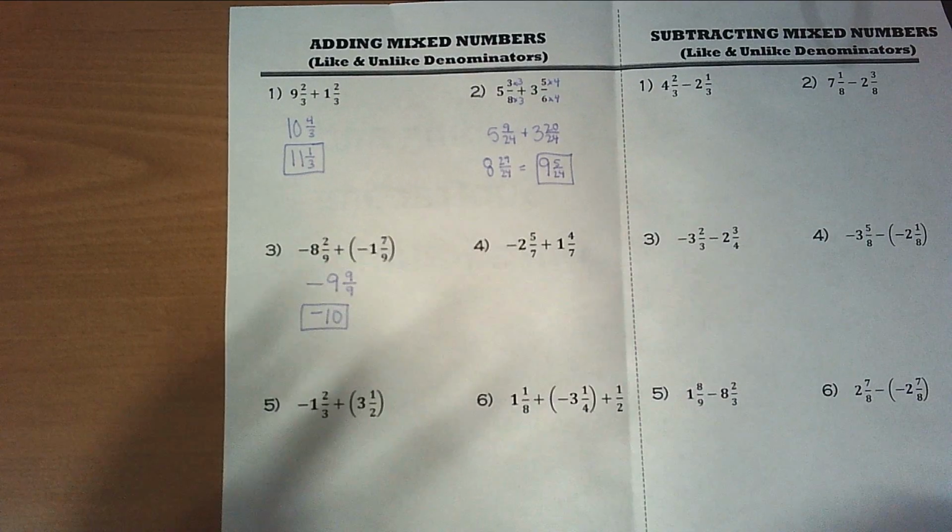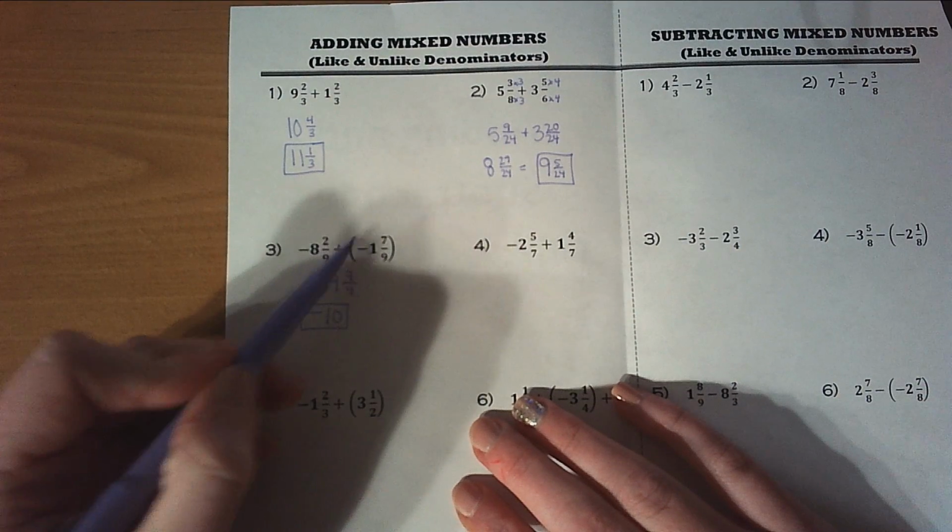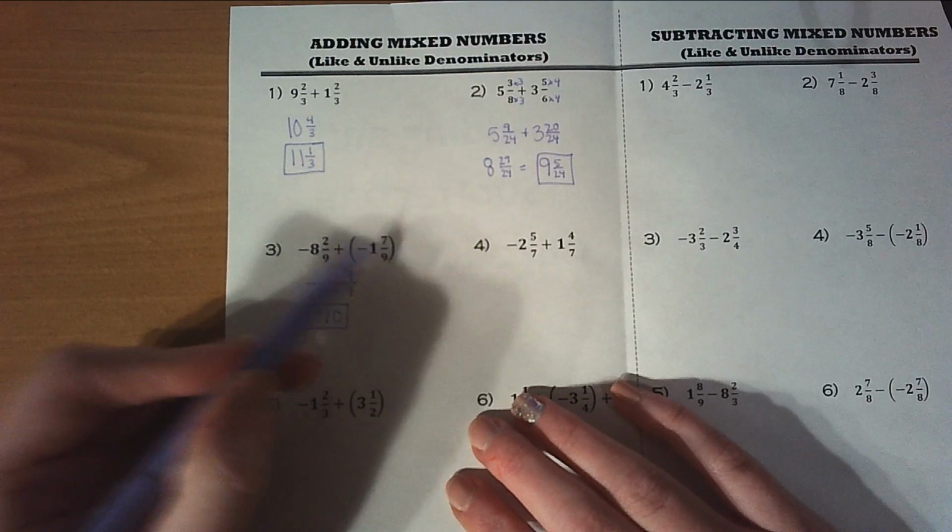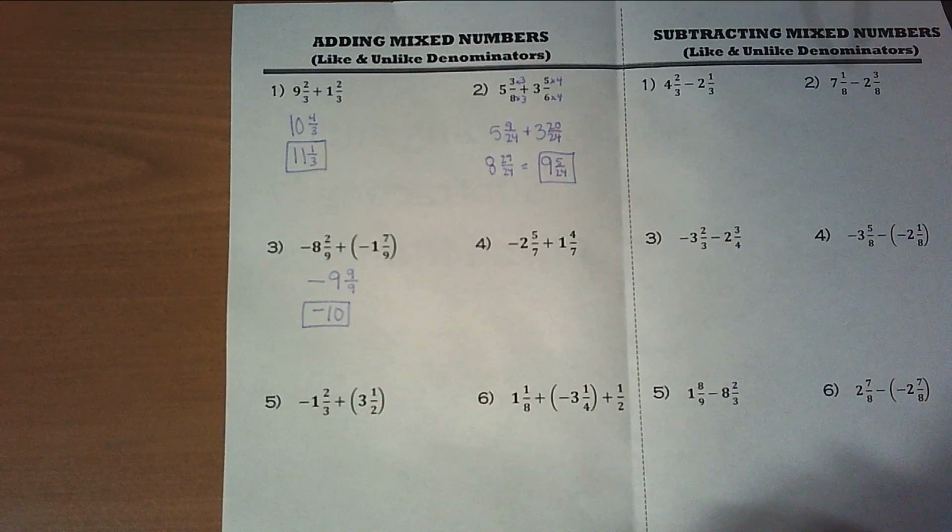If you want to use a little bit of estimating skills, this is about negative 8 plus about negative 2. Negative 8 plus negative 2 is negative 10. And so our answer seems reasonable and makes sense.